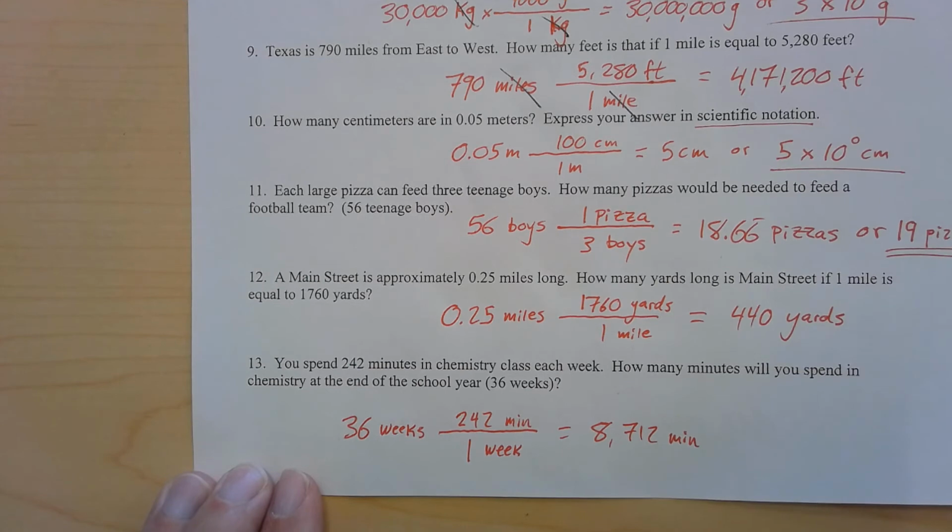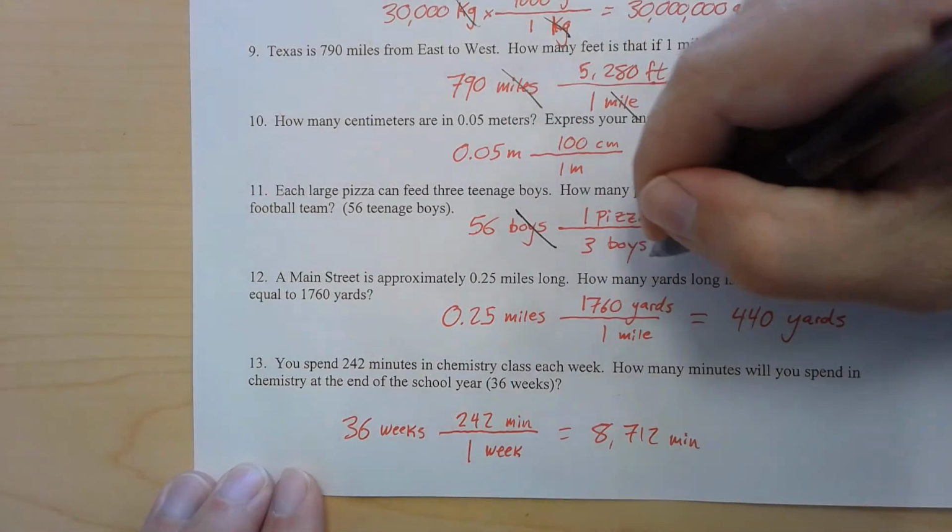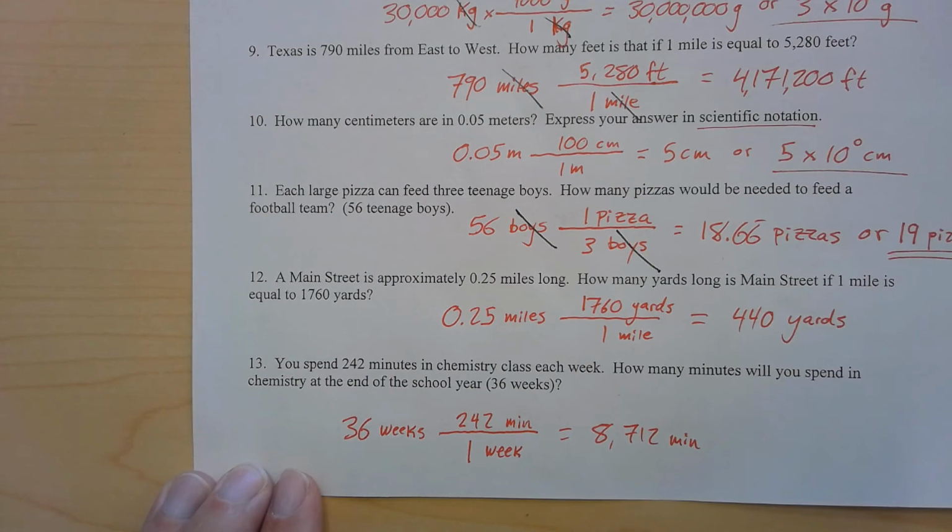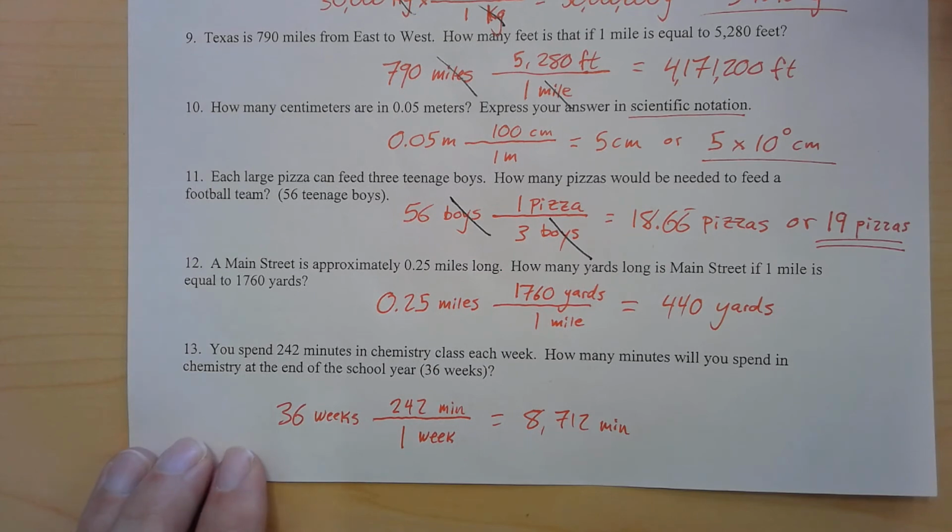Number 11. Each large pizza can feed 3 teenage boys. How many pizzas would be needed to feed a football team? Assume it's 56 teenage boys. So we start with that starting point, 56 boys. The conversion factor here is going to be 1 pizza for every 3 boys. You can cancel that and you get the answer of 18.66 repeating pizzas. I don't think you would be able to buy that, however, so we'll just say it's 19. We'll round up.